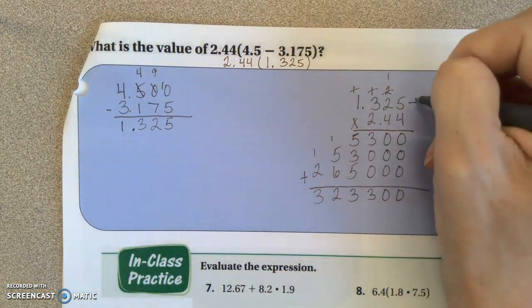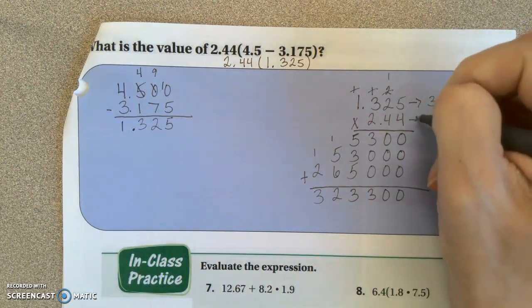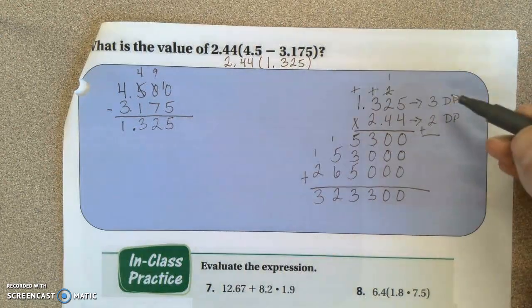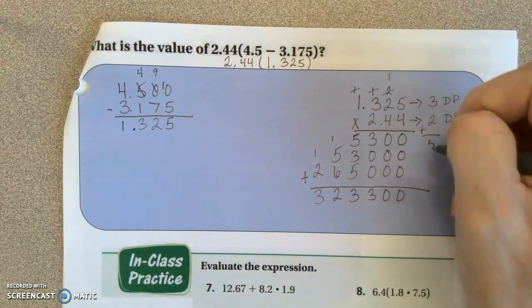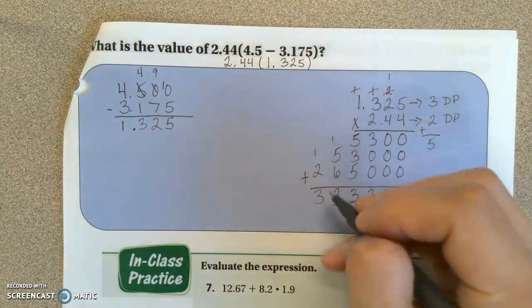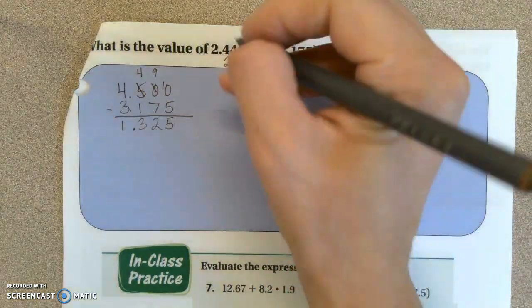I have 3 up here. And I have 2 here. So when we add those together, we're going to have 5. 1, 2, 3, 4, 5. So our final result is 3 and 233 thousandths.